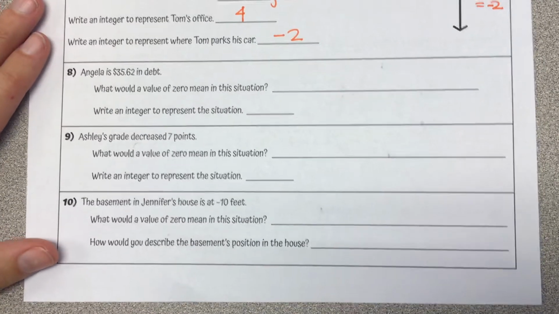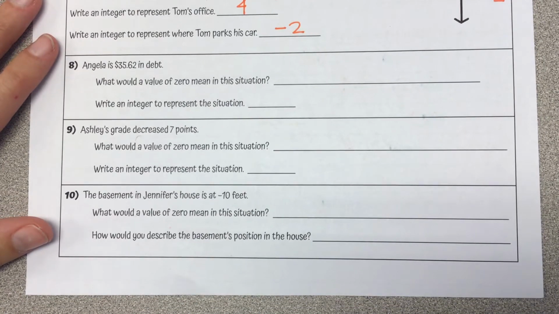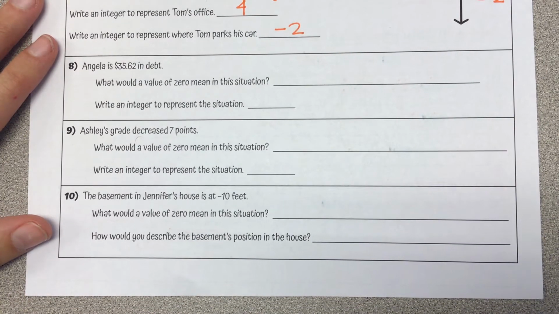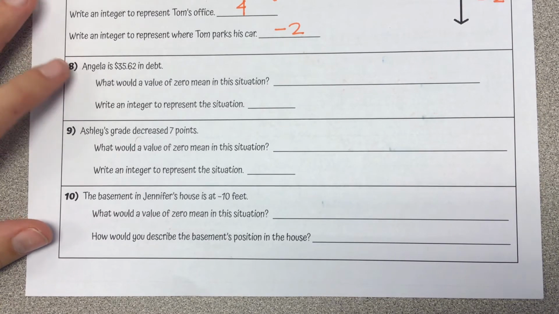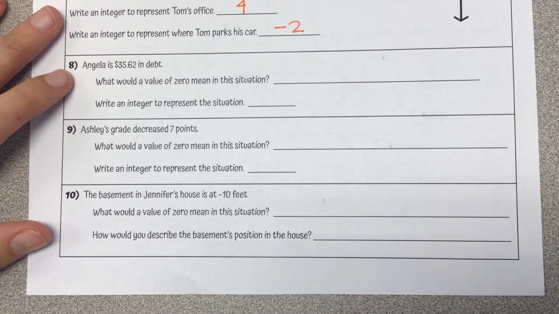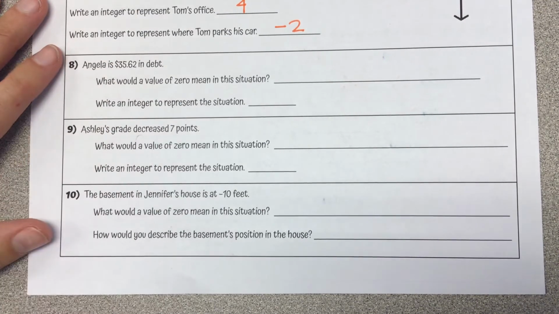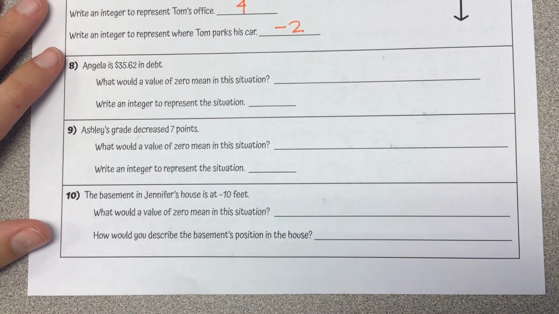Number 8, Angela is $35.62 in debt. What would a value of 0 mean in this situation? We're talking about money, the amount of money that she has.